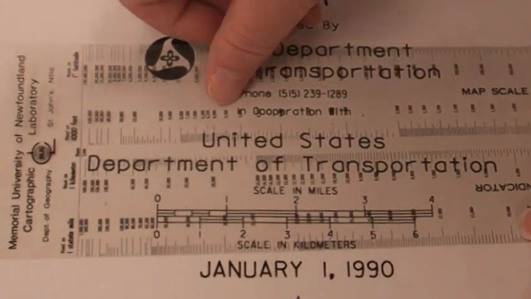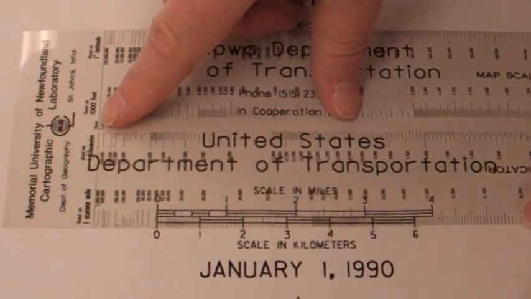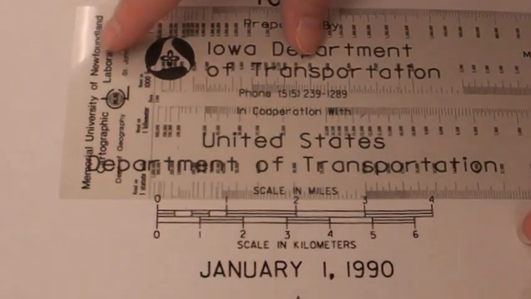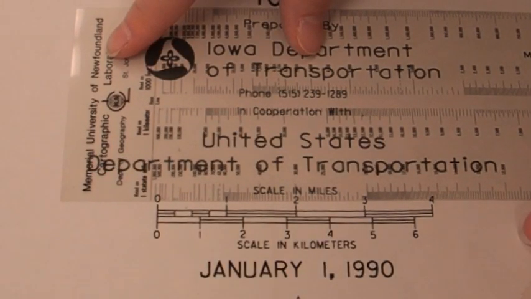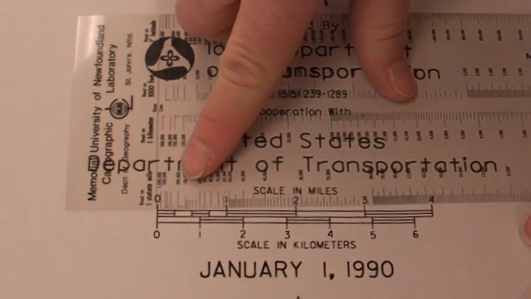Place the baseline, which is the line that runs all the way across the top, so that it lines up with the 0 point on the bar graph. Make sure that you've got the appropriate unit of measure from the indicator aligned with the bar graph.